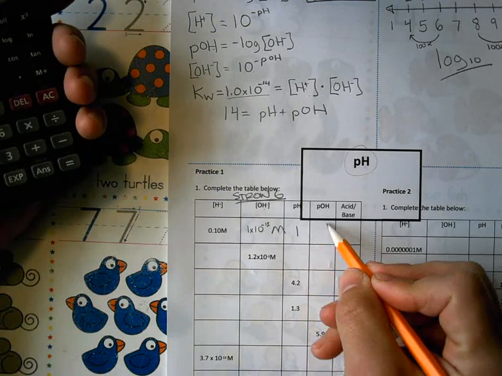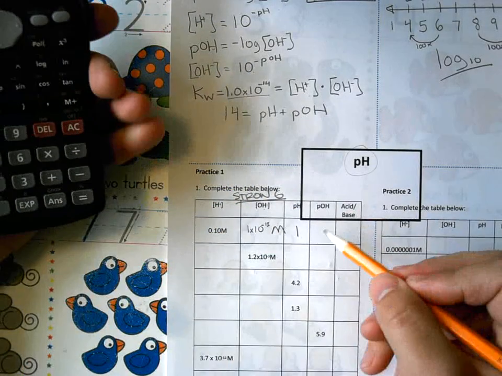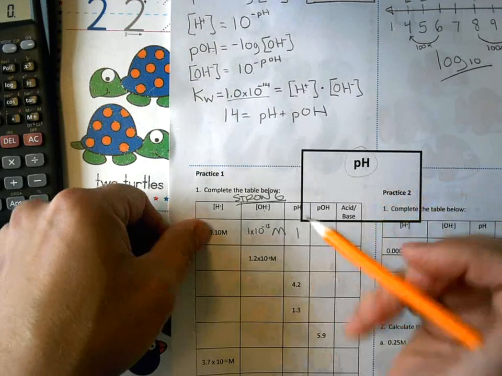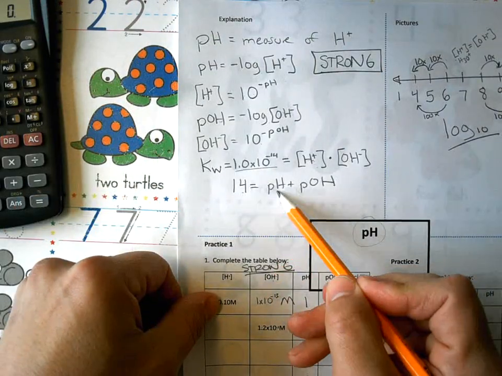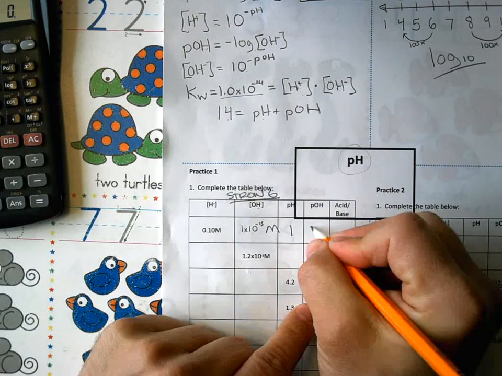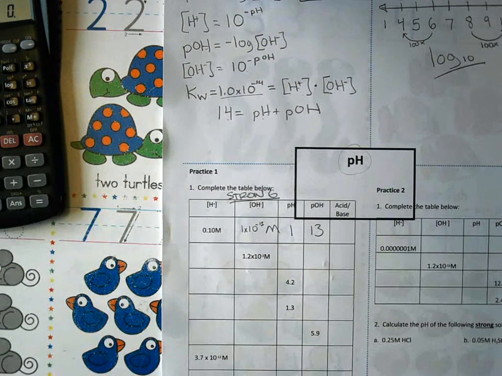Now there's 2 ways you could calculate this, and either one will be good. You could either do the negative log of this value, or you could do 14 minus pH. 14 minus pH is a little easier. I can do it in my head. That's just going to equal 13.